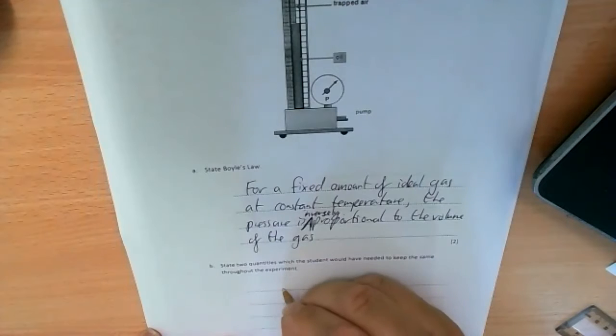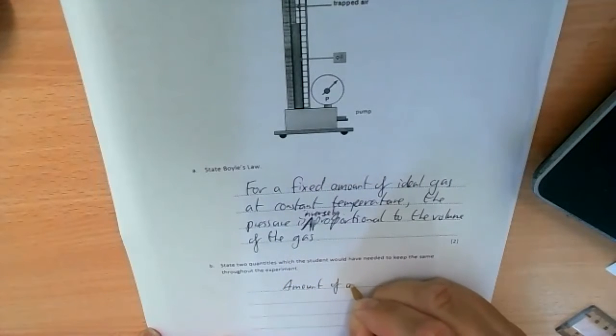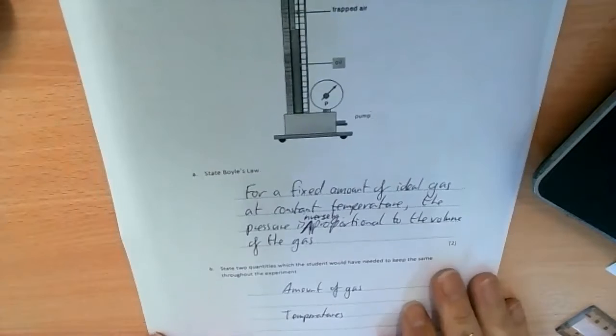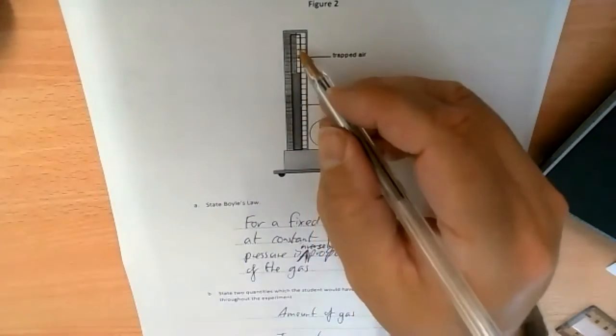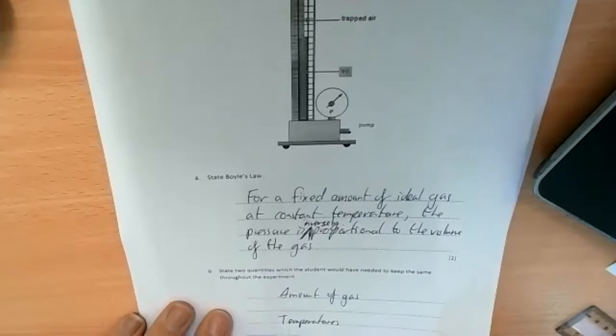They need the amount of gas, or the number of moles, and also they need to keep the temperature constant, which is easier said than done, because don't forget, if you're compressing that gas, you're doing work on it. So if it's adiabatic, its temperature will increase.